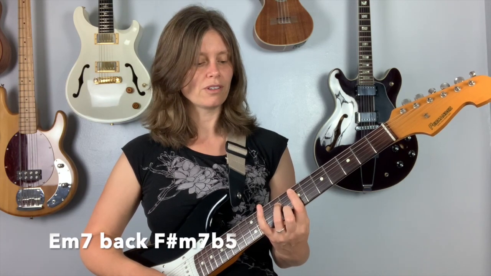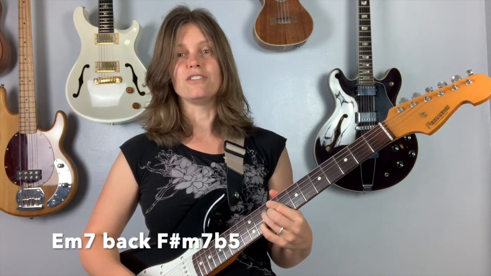So your one chord would be a minor 7 flat 5. So I'm doing these in F sharp, by the way. So F sharp minor 7 flat 5 would be the one chord. G major 7 would be the 2 chord. A minor 7 would be the 3. B minor 7 would be the 4. C major 7 would be the 5 chord. D7 would be the 6 chord. E minor 7 would be the 7 chord. And then you're back to your root position, which is F sharp minor 7 flat 5.